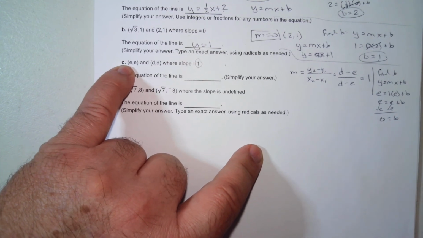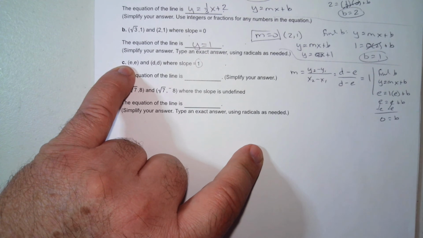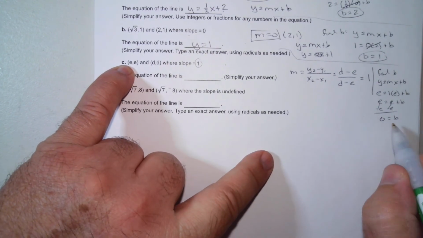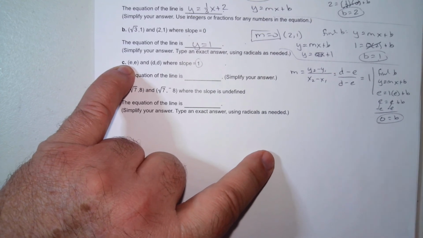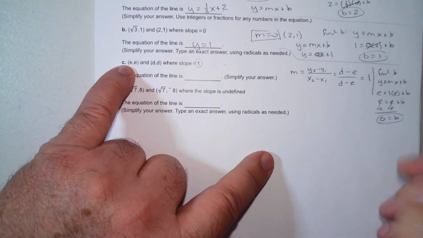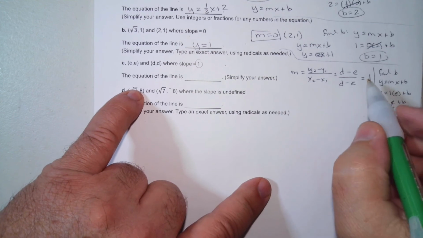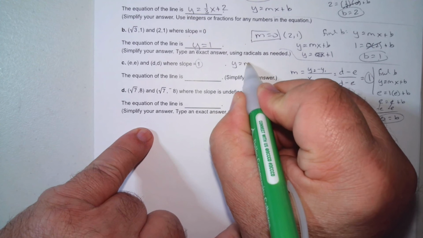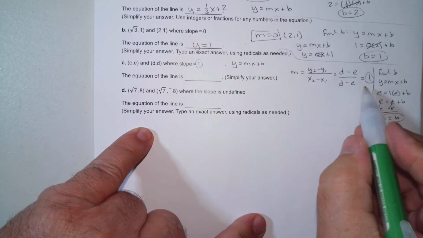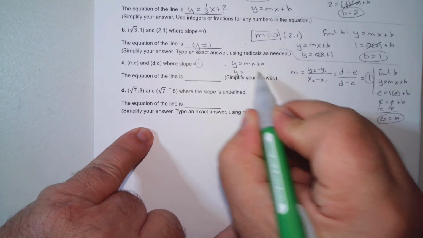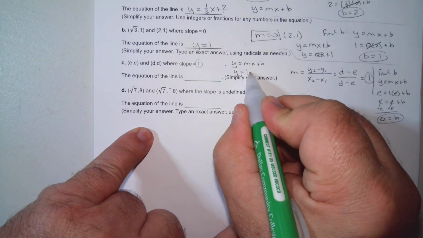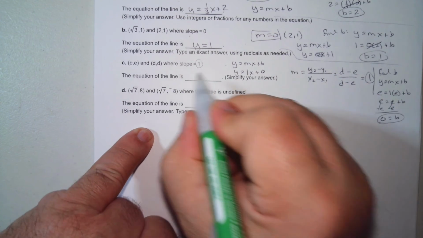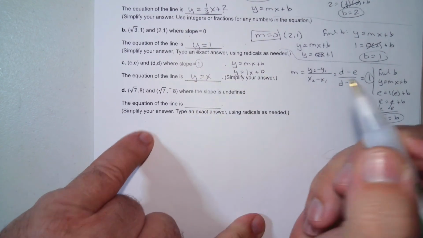So there is no y-intercept. Well, I'm sorry, I'll take that back. It doesn't mean there isn't one. It's at the origin. And the slope is 1. So y equals mx plus b, m is 1 and the y-intercept is 0. So it's just y equals x.